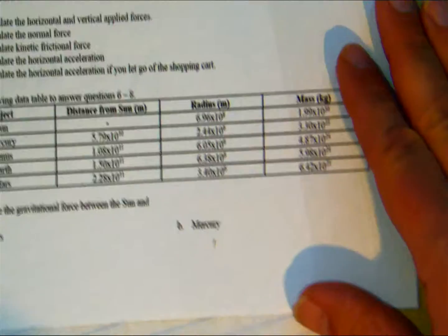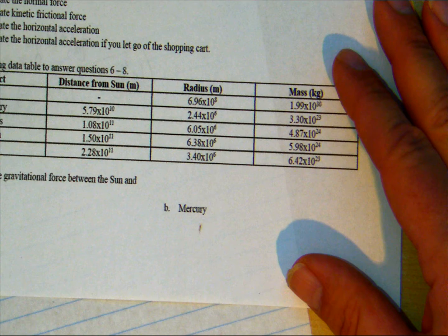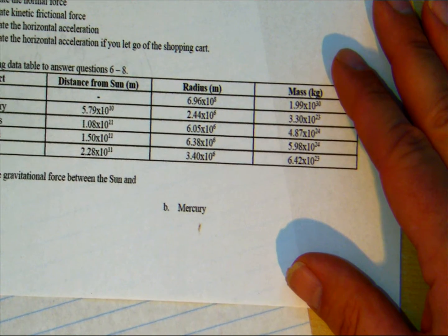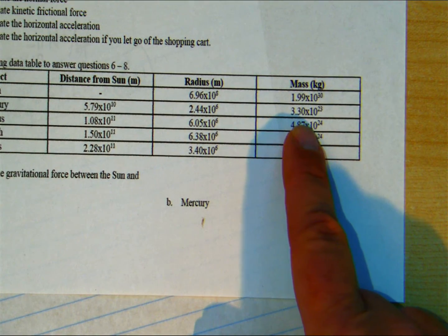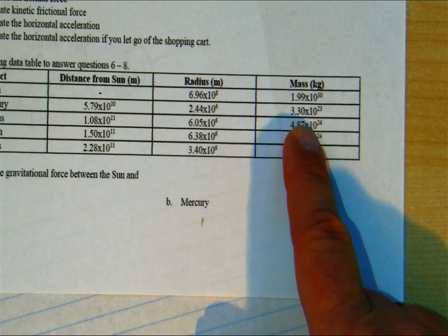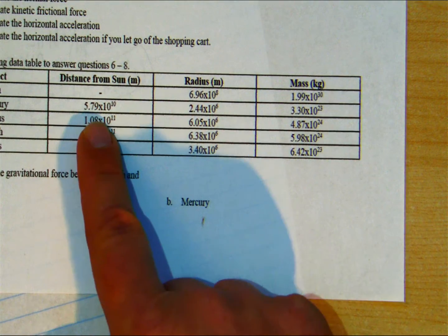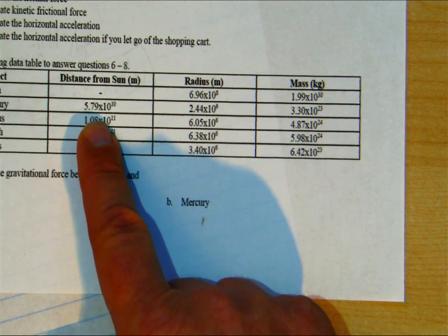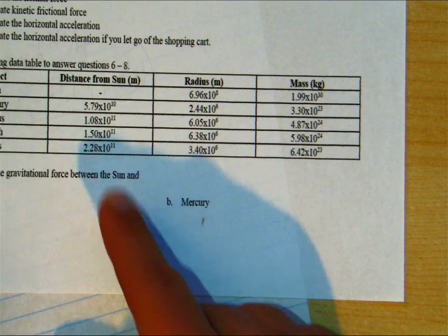Well, like the table says, it's going to be alpha G times 1.99 times 10 to the 30th power for the Sun times 3.3 times 10 to the 23rd power for Mercury divided by 5.79 times 10 to the 10th power x squared, enter.